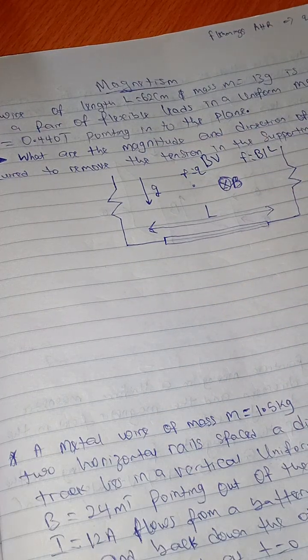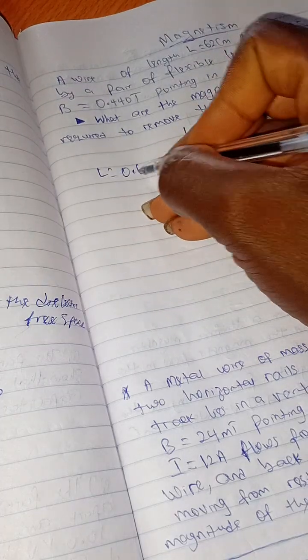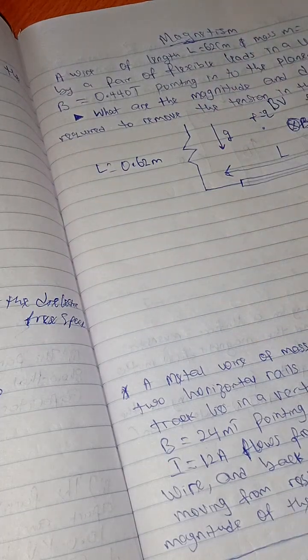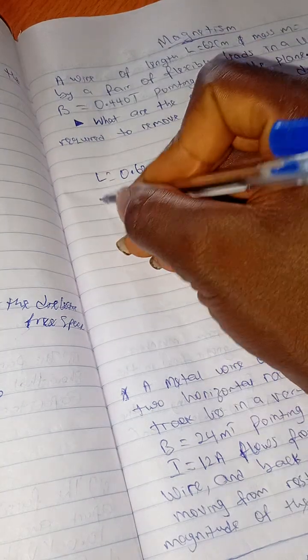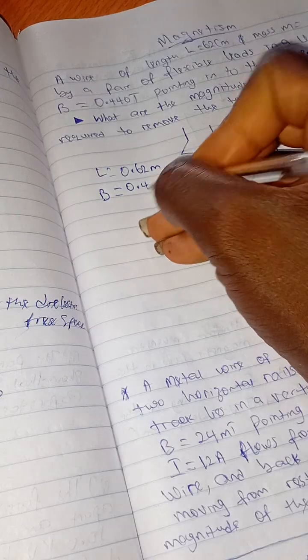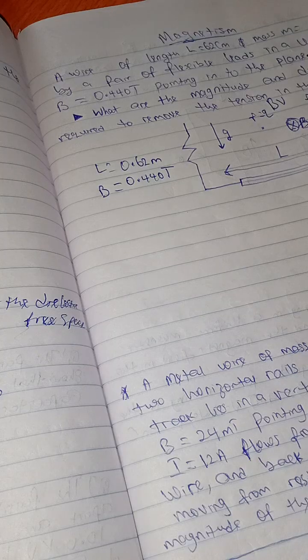Now a wire of length L equals 62 centimeter, mass 13 gram, is suspended by a pair of flexible leads in a uniform magnetic field B. So what's the length of our wire? We are given our length to be 62 centimeter, which is the same thing as 0.62 meter. It is suspended by a pair of flexible leads in a uniform magnetic field B equals 0.440 Tesla, pointing into the plane. What are the magnitude and direction of the current required to remove the tension?